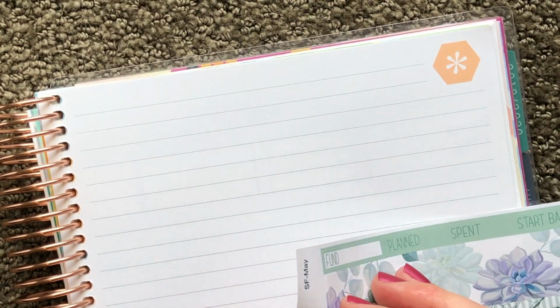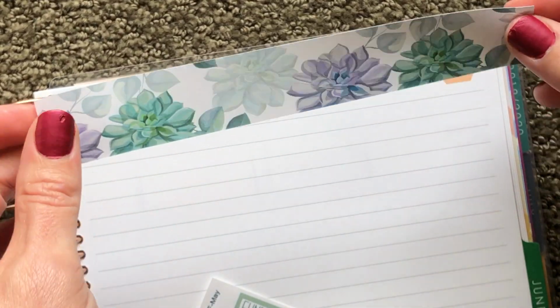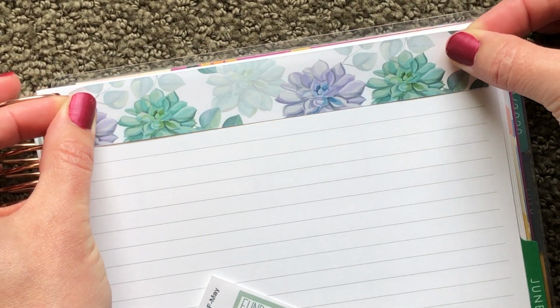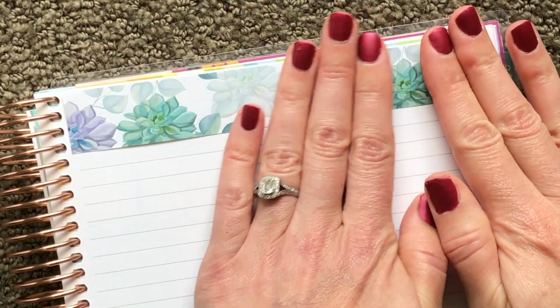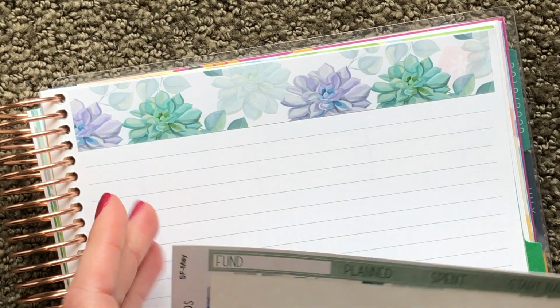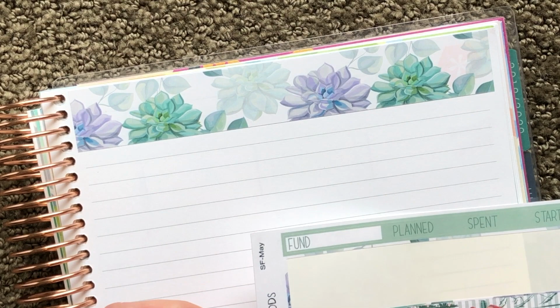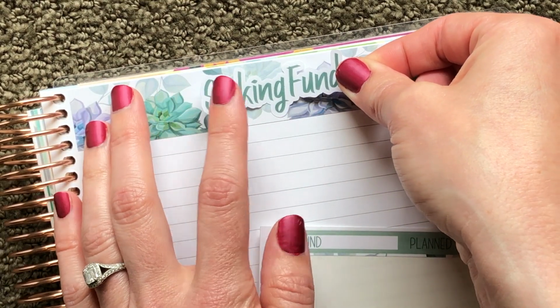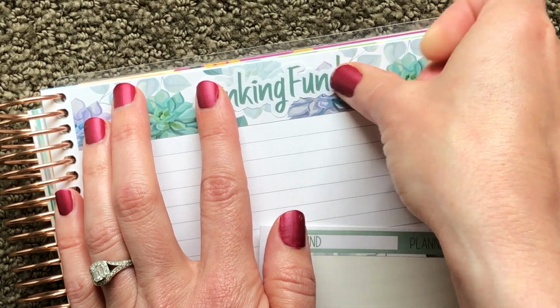Now, we will start the sinking funds page. If you are new to sinking funds, I am a very big fan of them because it just makes managing where your money's at so much easier.